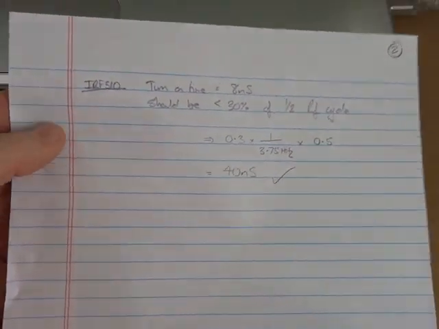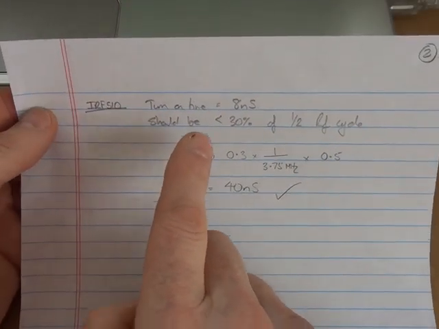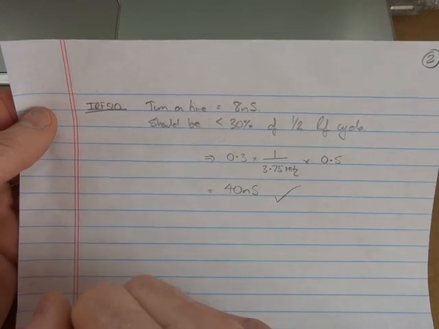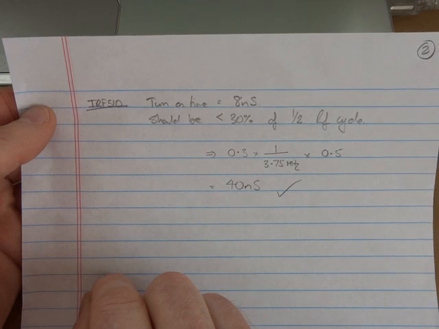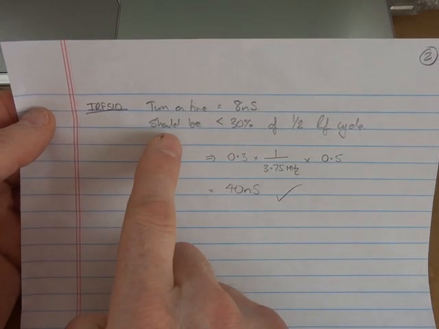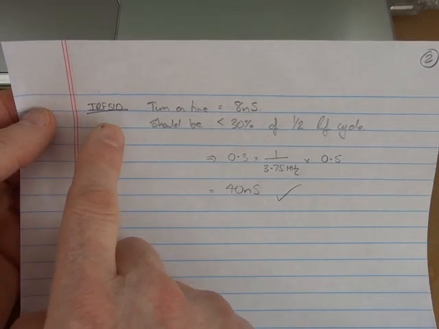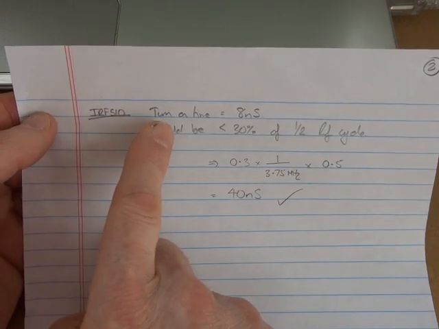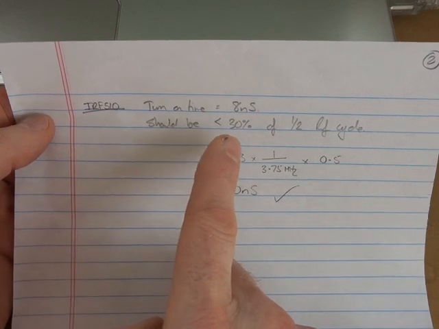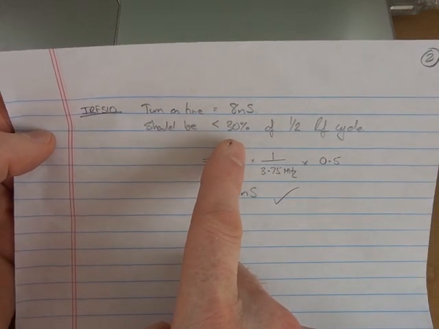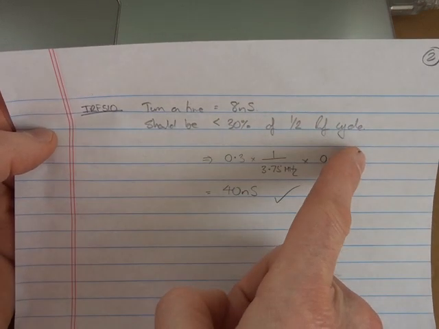The other thing, just to double check, there's a stack of material online when it comes to the design of Class E amplifiers. Another one talked about making sure that whatever device you use, its on time, which for the RF510 is 8 nanoseconds, needs to be less than 30% of half the RF cycle.